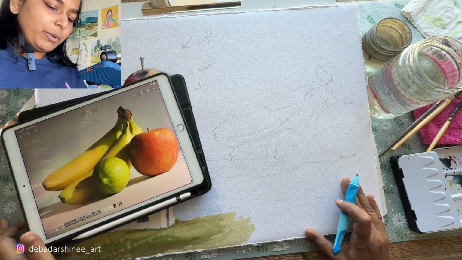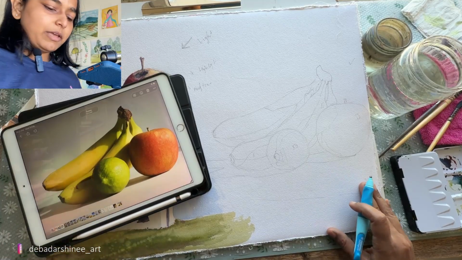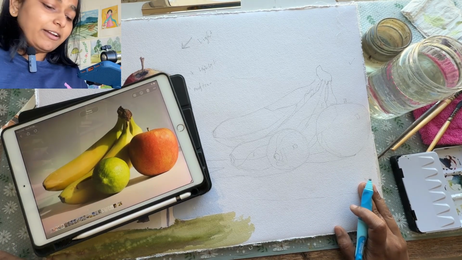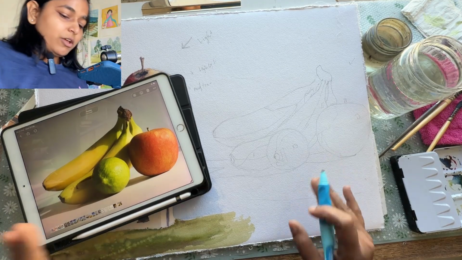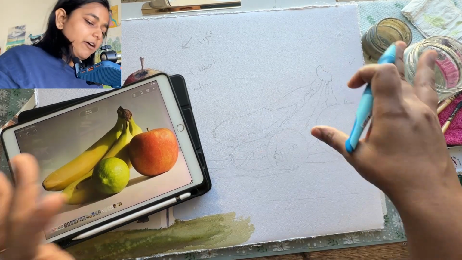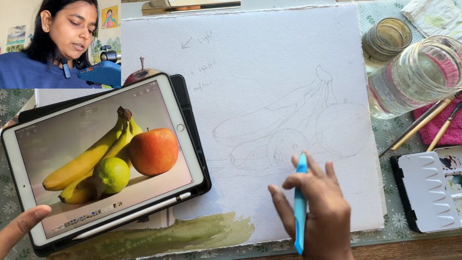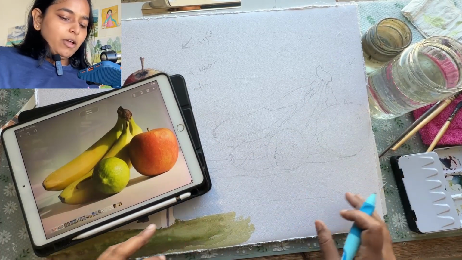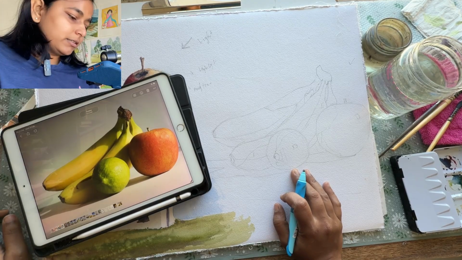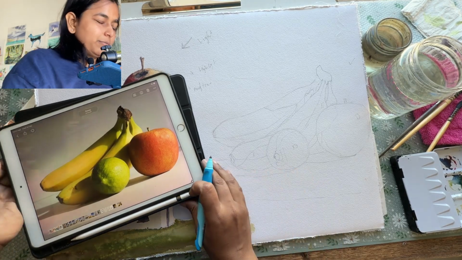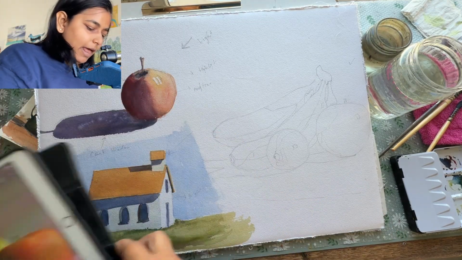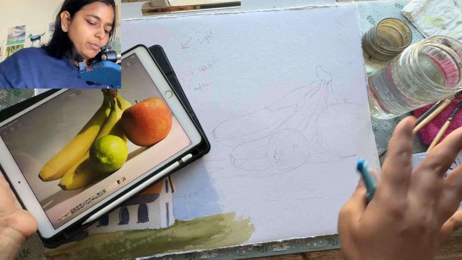So today we are doing multiple subjects, and we are figuring out shadows when there are multiple objects. Here I have taken 3 or 4 fruits: 2 or 3 bananas and 1 apple with 1 lemon. In the last lesson, we understood simple objects like an apple and a house. So here we will do multiple.